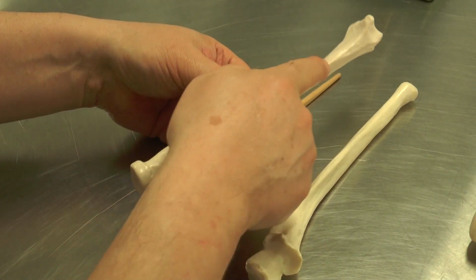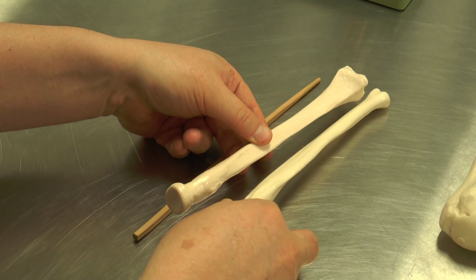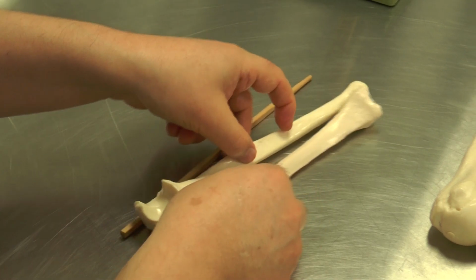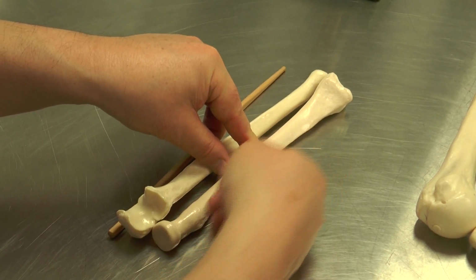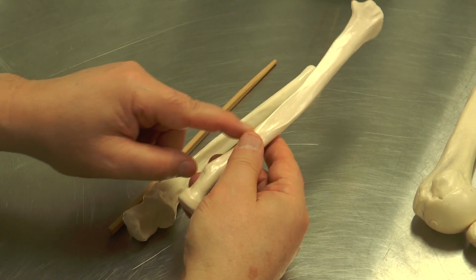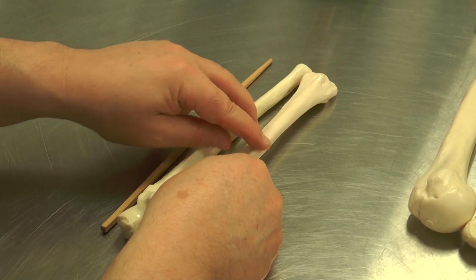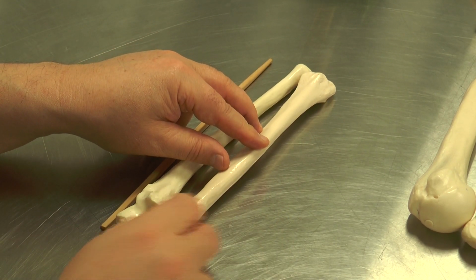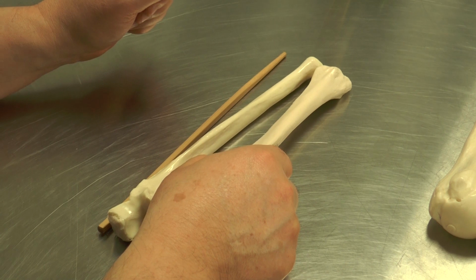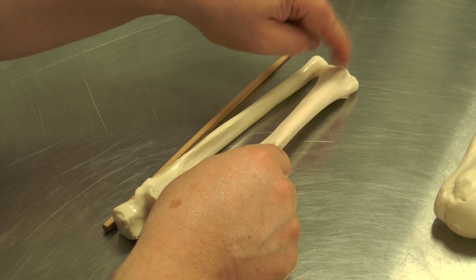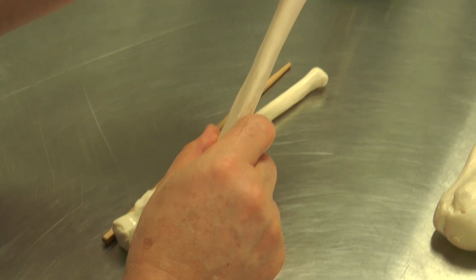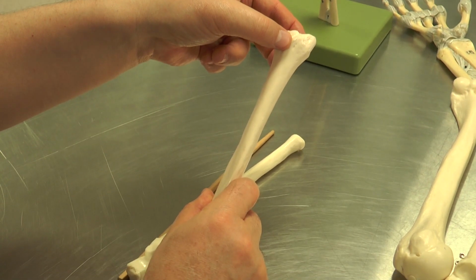So the interosseous membrane here is facing laterally. But we can move it so the interosseous membrane faces medially, which is correct. The head is on the proximal side, correct. But one thing that is not correct is the distal end, the posterior aspect: the tubercle normally faces posteriorly.